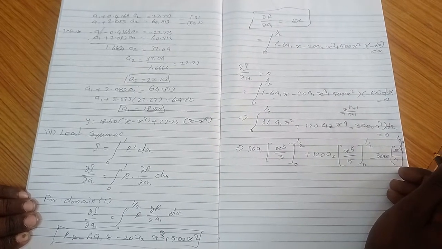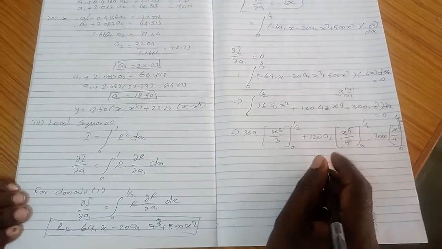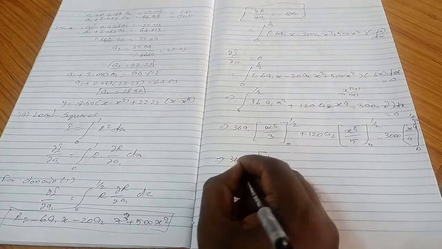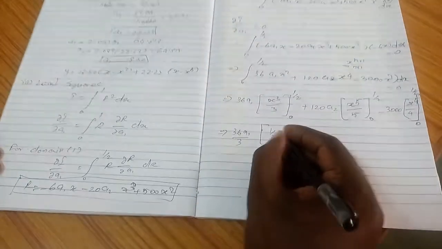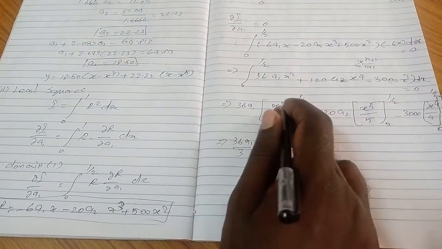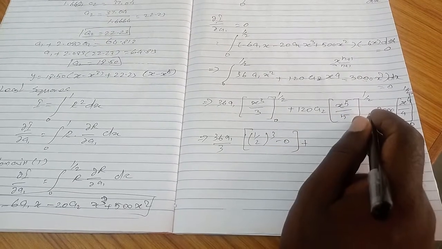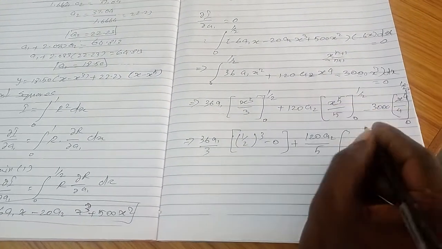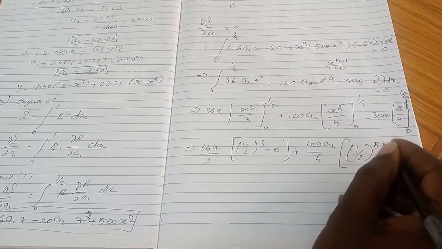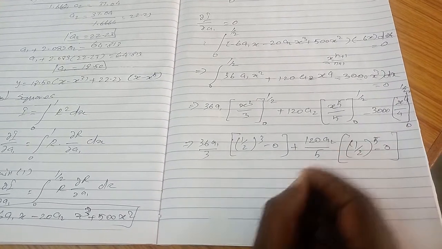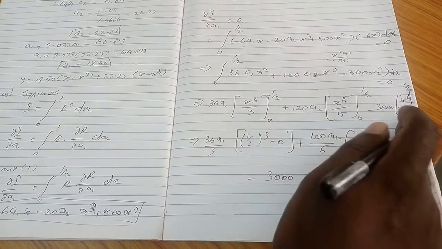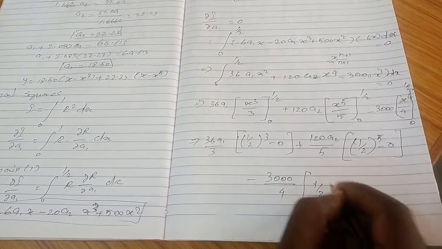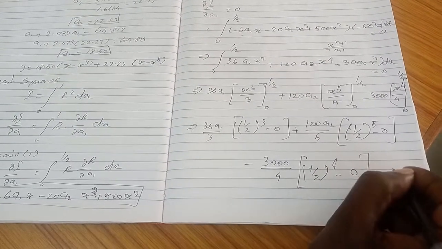Now I substitute the lower limit and upper limit in the equation. I can get the terms, which is 36a1 into 1 by 2. For 36a1, I may take the 3 as a common term, so 1 by 2 power 3. If I substitute 0 for x, the term is 0. Plus 120, the common term 5, I can move outside, so that 120a2 divided by 5, and then x power 5, 1 by 2 power 5. If I substitute 0 for x, here 0. After that, minus 3000, the 4 term I take outside from the boundary conditions. After that, I get x power 4, here 1 by 2, substitute 1 by 2 power 4 minus 0, which is equal to 0.